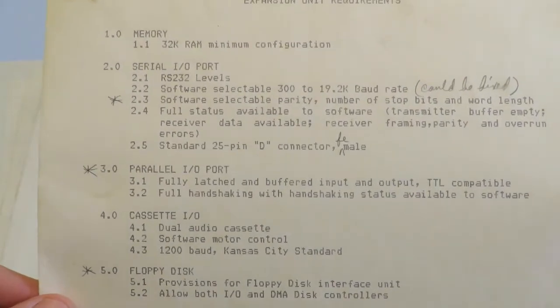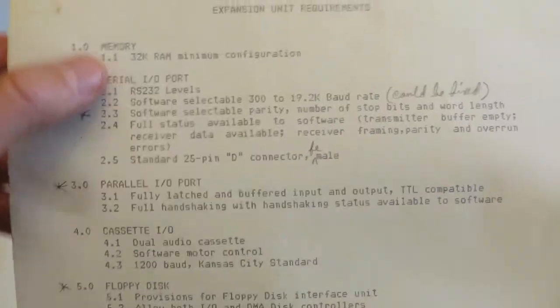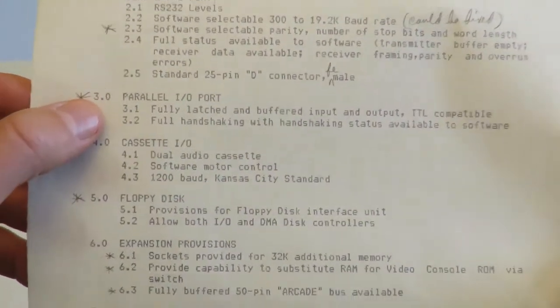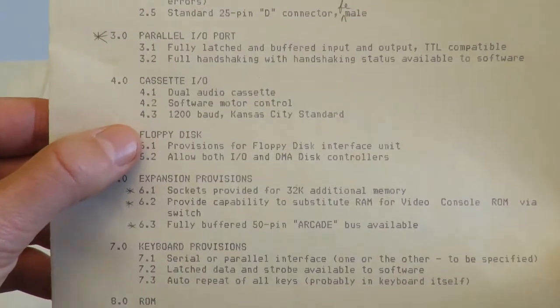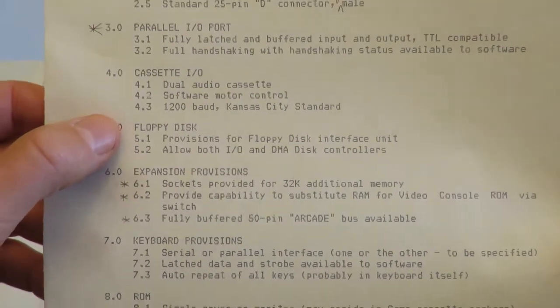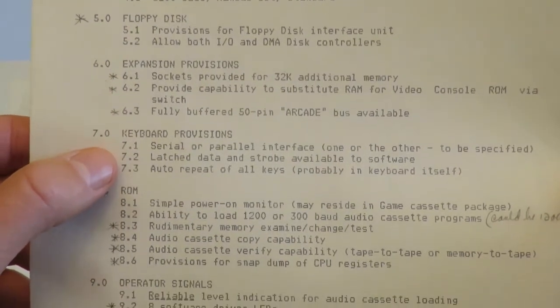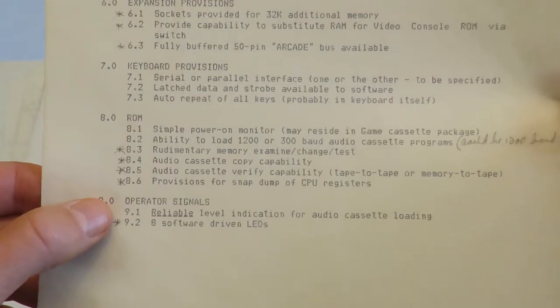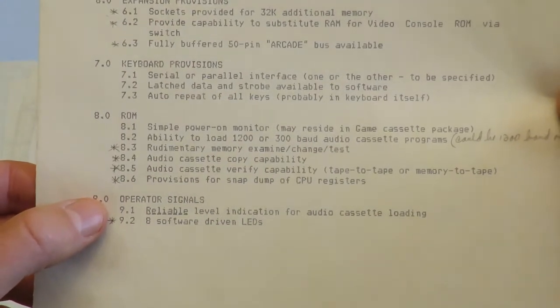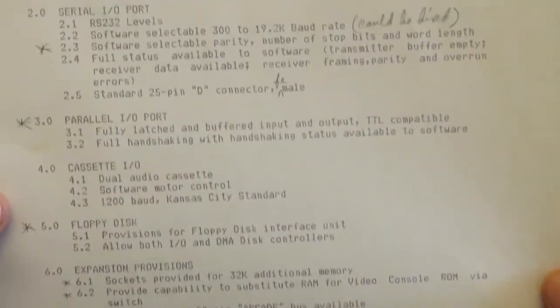They were hoping to have serial I/O, and I'm not going to read exactly what that meant here, but they wanted serial I/O, they wanted parallel I/O, cassette I/O at 1200 baud instead of the 300 baud, floppy disk, expansion provisions, sockets up for 32K, keyboard provisions, and finally operator signals, meaning a reliable level indicator. Okay, so let's see what actually came out for the Astrocade.